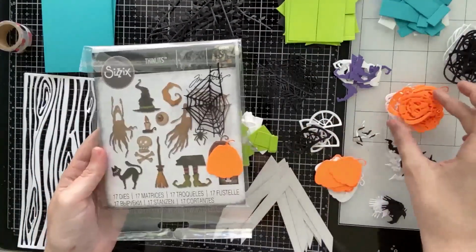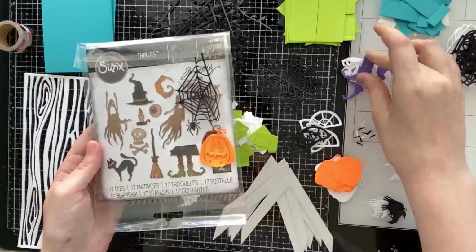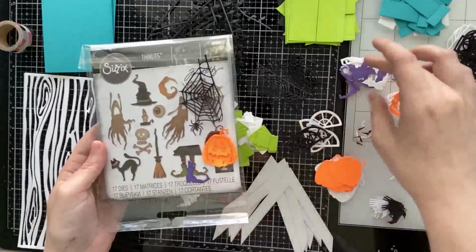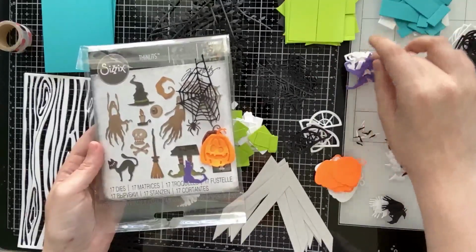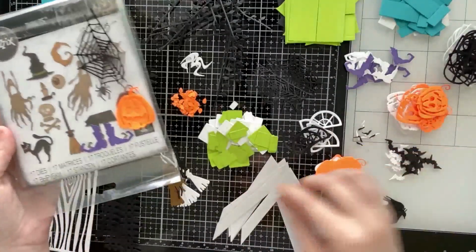Here are all my Tim Holtz dies. I love this one as my favorite. I again used the spider web, the layered pumpkin or jack-o'-lantern, the witch boots, and the witch broom. I also used another set for some bats.